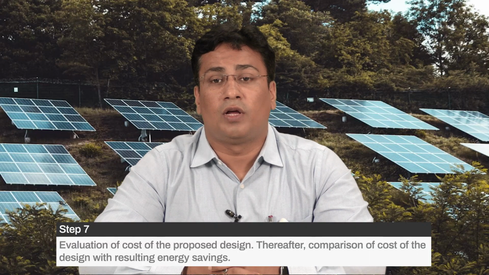Thereafter, comparison of the cost of the design with resulting energy savings. So if we follow all 7 points regarding designing of any building, then our building must be optimized for solar system. Now I have told you all 7 steps for designing. All 7 steps can be introduced to you in a pictorial way or diagram way.